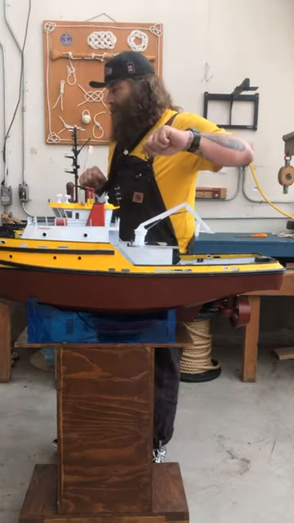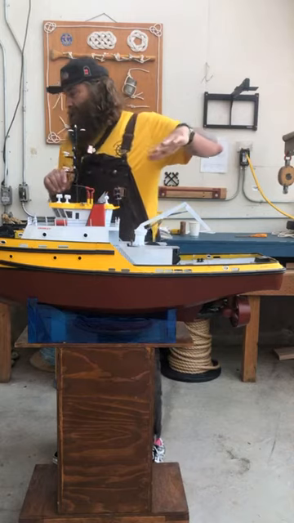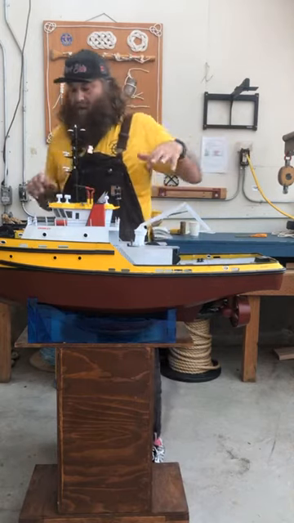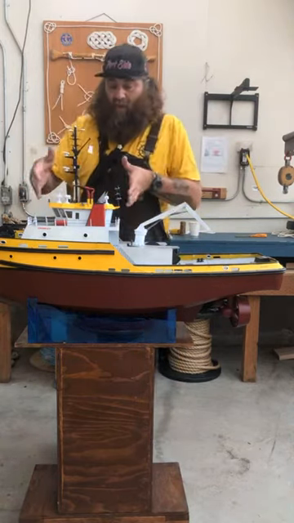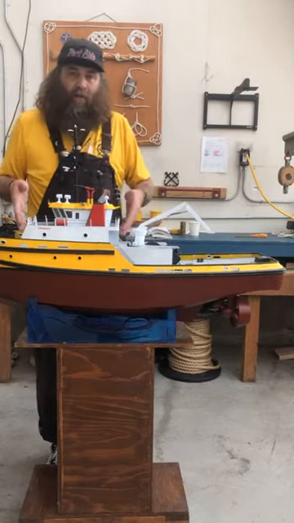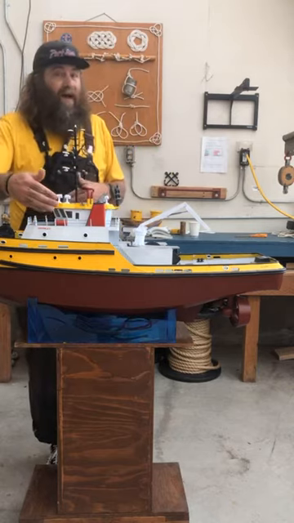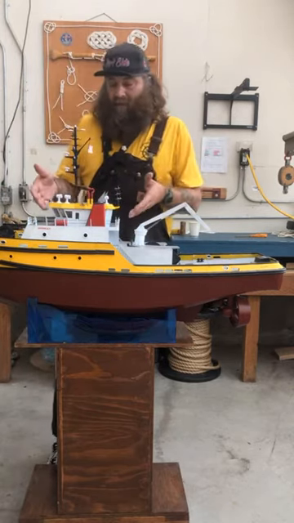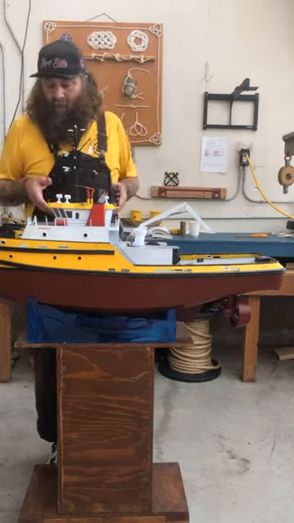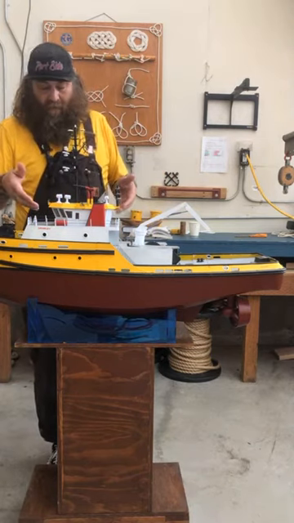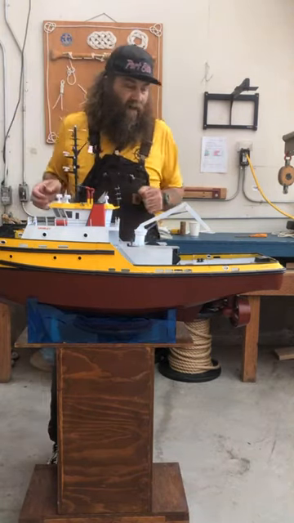Let's see here. Talked about freeboard and gunnels, the forecastle. We call this the bridge, or I'm sorry, this is the bridge. You might have a superstructure, an accommodation, a bridge, a pilot house, a wheelhouse. That would be this right here. Just some basics, and it's different from vessel to vessel what you have here.